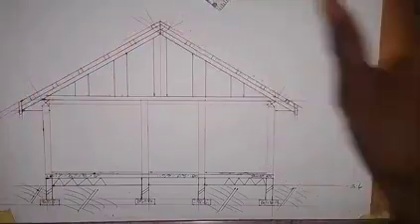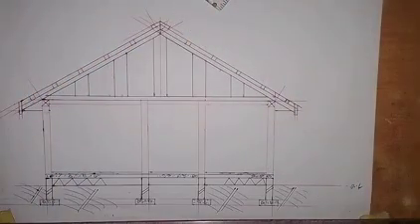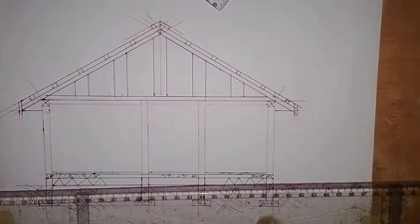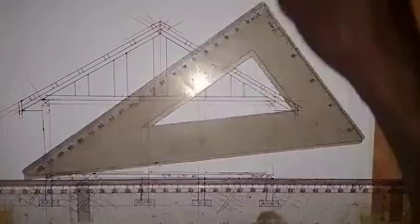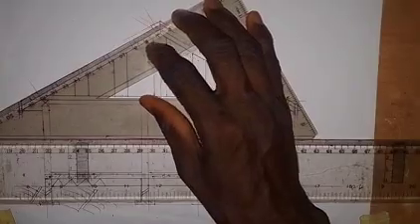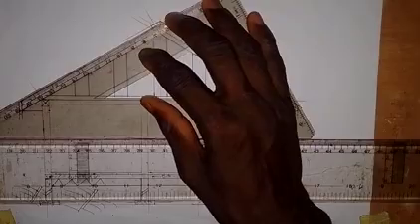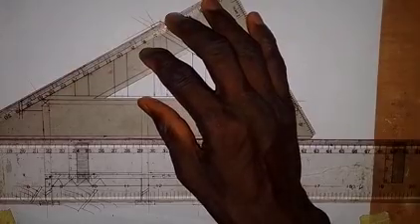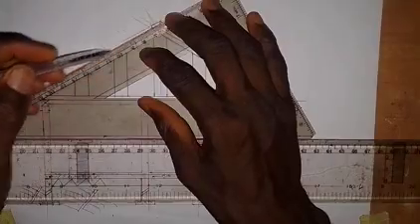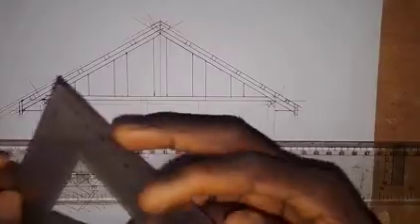1 millimeter. So I'm going to take my 30-degree set square. Using this, I just manage this set square. Then I'm going to draw a line. From where we have that 1 millimeter, I will draw a line like this, and then I will turn it this way.